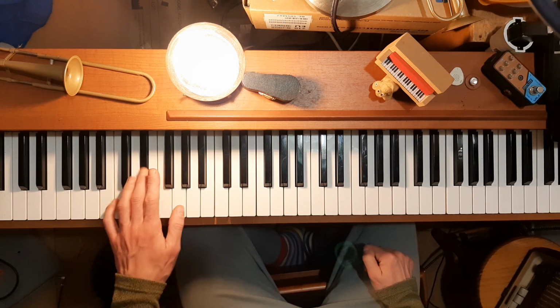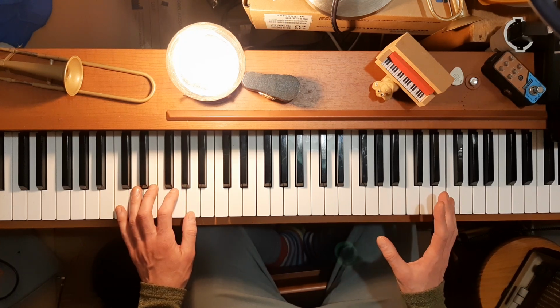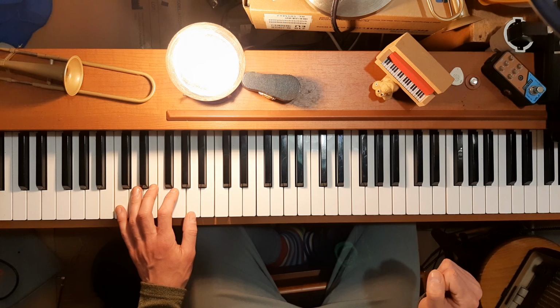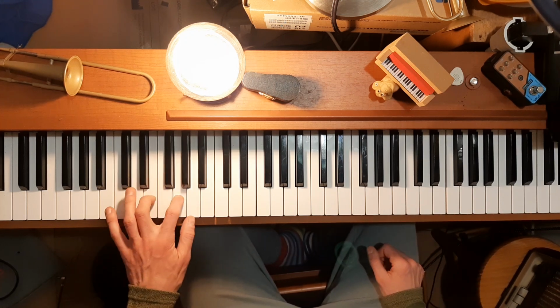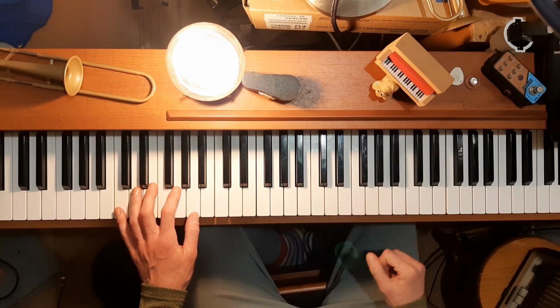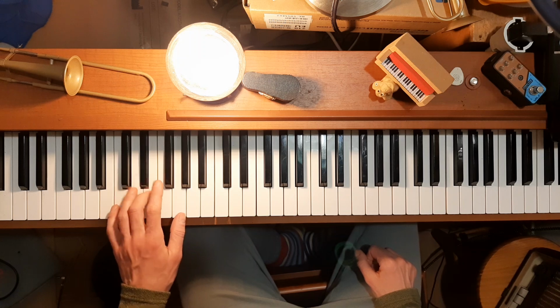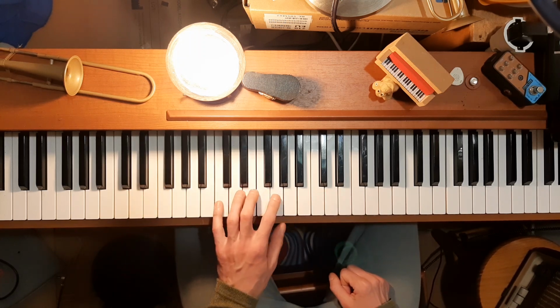First of all, we will look at the left hand. If it's necessary, I have a lot of tutorials for the left hand, and I will put them here and in the description also. Take a look if you need that. But now we will learn this left hand.